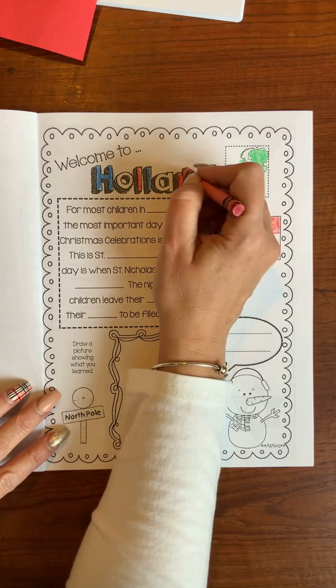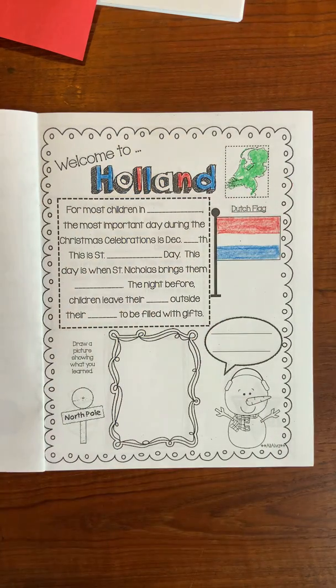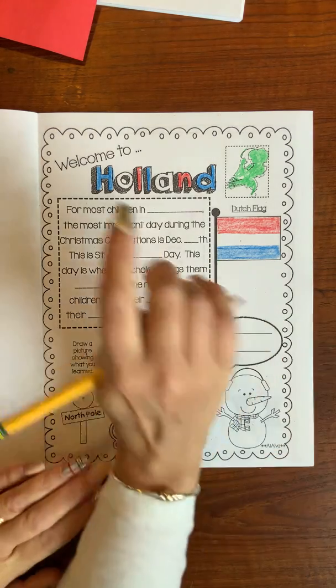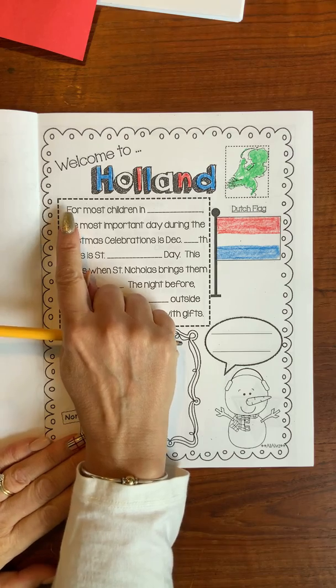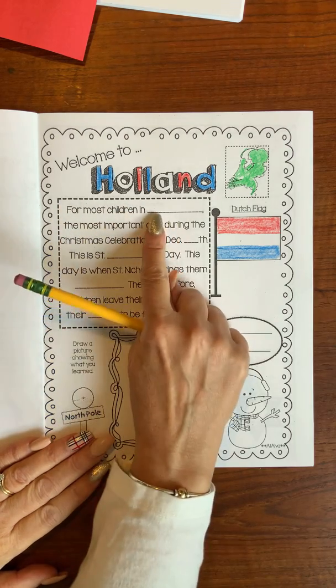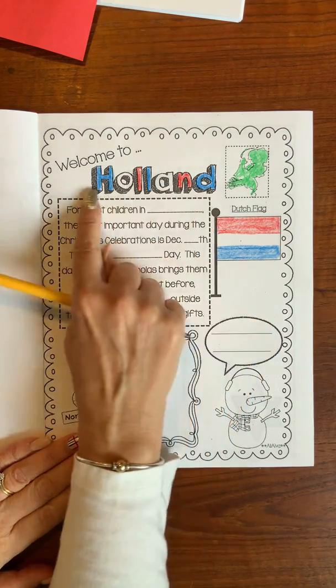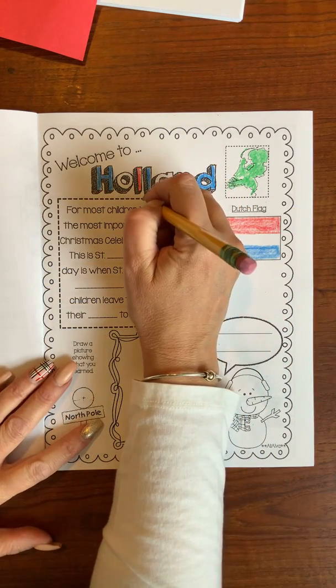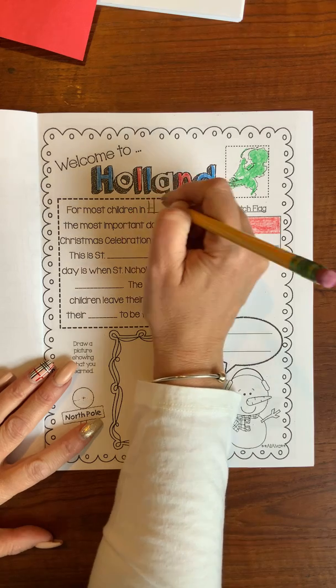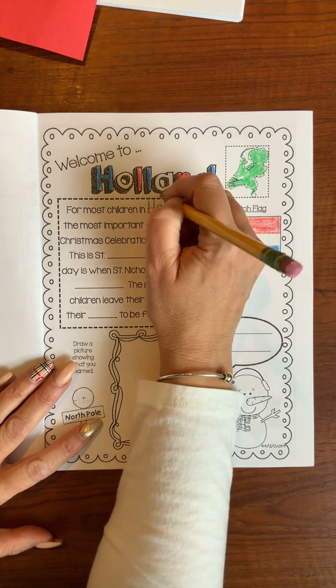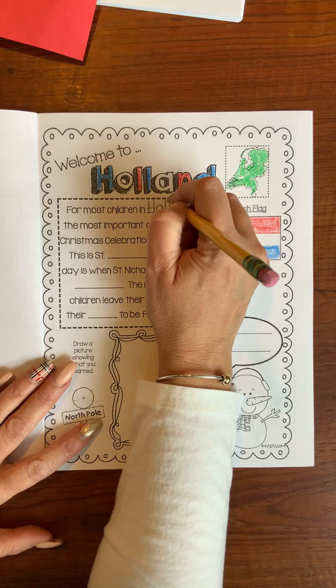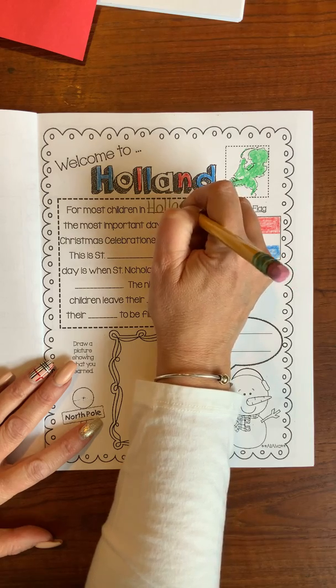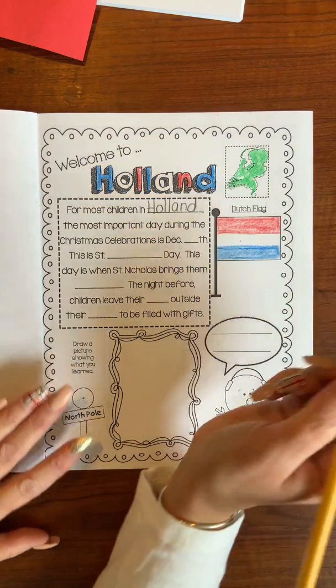So now, again, if you're not caught up to where I am, you just hit the pause button and you catch yourself up, and then you get ready to write. So you need your pencil, and it says up here, for most children in Holland. So we're going to write this word here. We're going to write it right in here. We're going to write a capital H, O L L A N D.